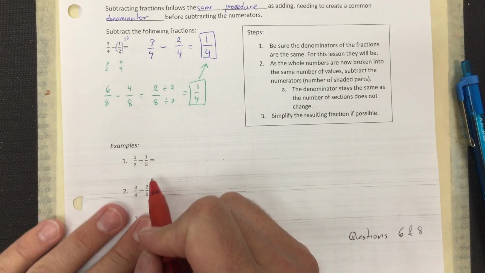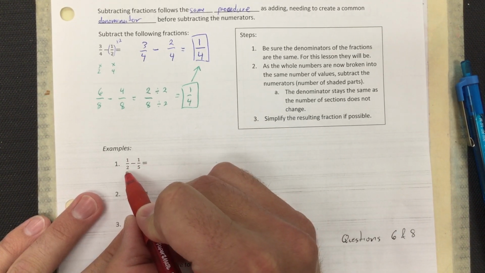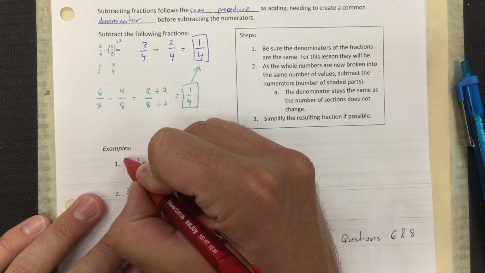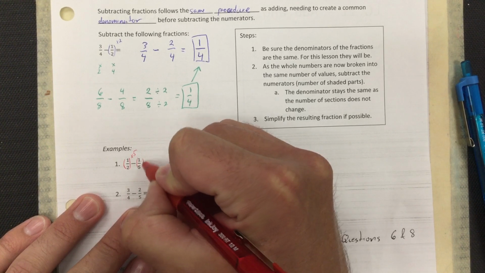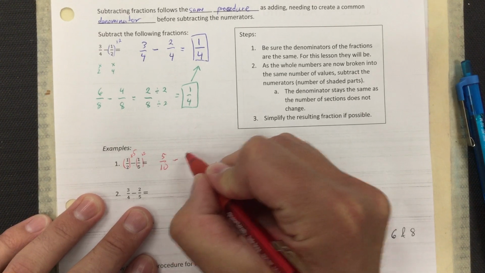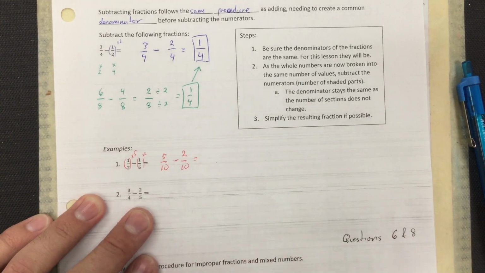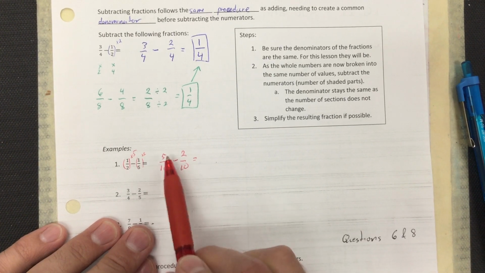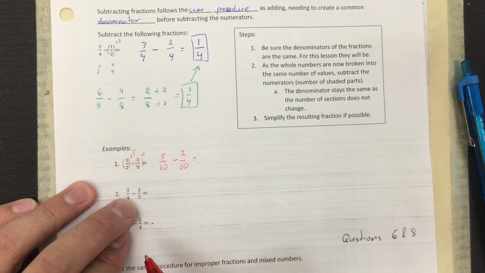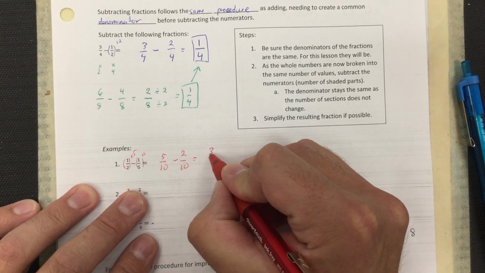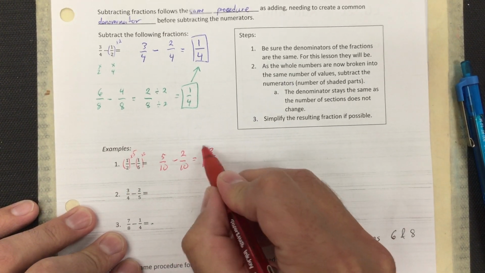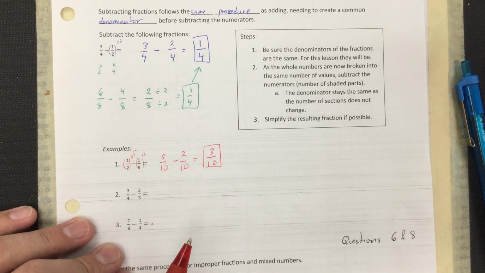1/2 minus 1/5. Here's another example. Okay, 1/2, so 2 and 5 are not the same. The only way to make 2 and 5 the same is to multiply by the opposite. So multiply by 5, multiply by 2. And so that means that we will have 5 over 10 minus 2 over 10. Now we have the same denominator, okay? And 5 over 10 is an equivalent fraction to 1/2, and 2 over 10 is an equivalent fraction to 1/5. 5 minus 2 is 3, and our denominator stays the same. This cannot be divided any further, so that right there will be in lowest terms.